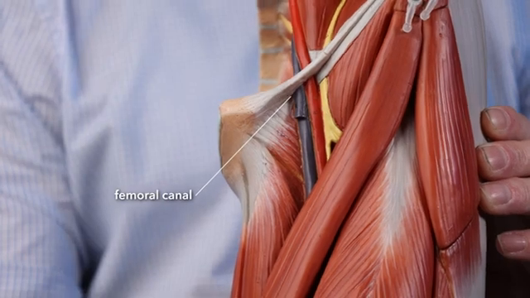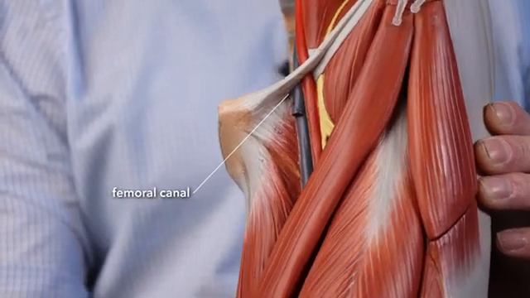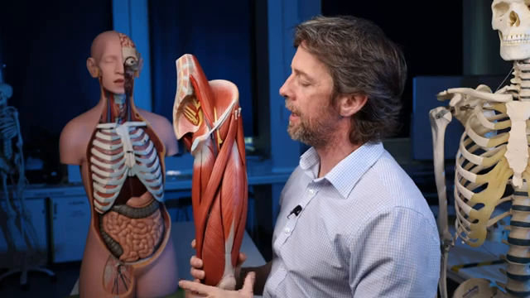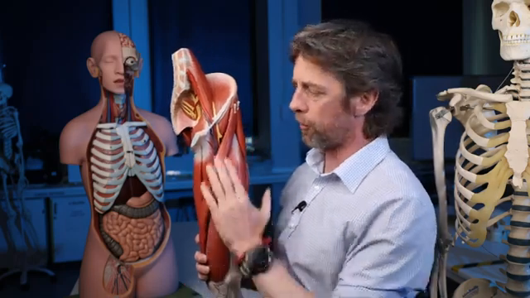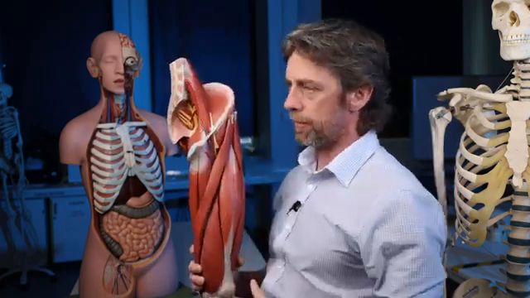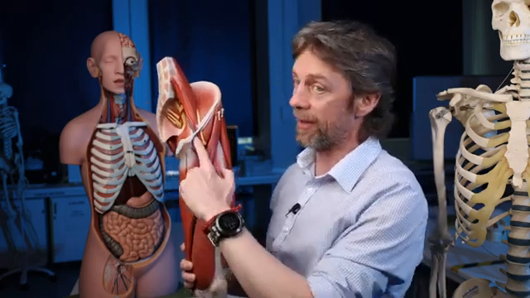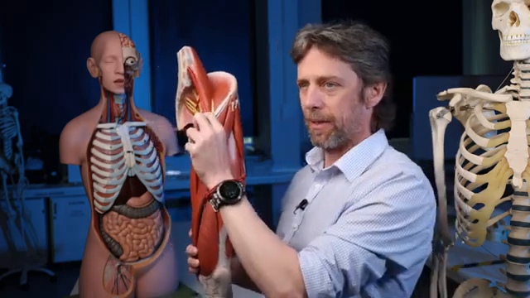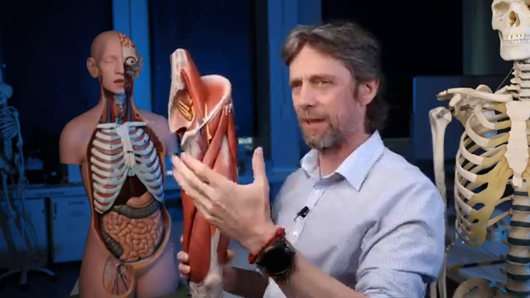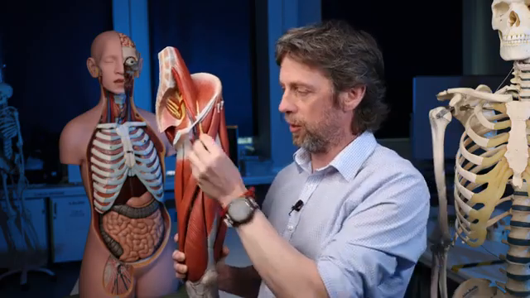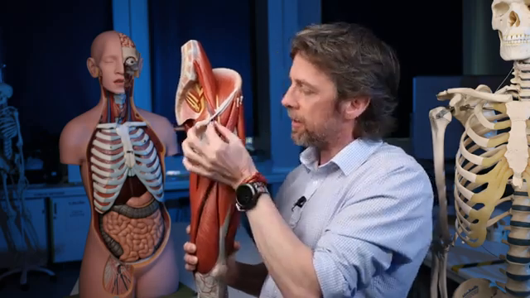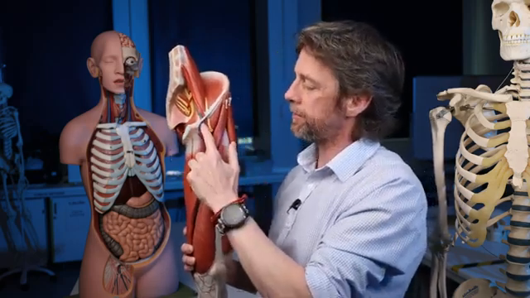So if the pressure inside the torso is high, then blood might not return from the lower limb to the torso so easily, so the vein can distend into that space. There aren't really any spaces in the body. There's connective tissue here, there are some lymphatics and what have you, but it means that the vein can push things out of the way and the vein can distend and get bigger.